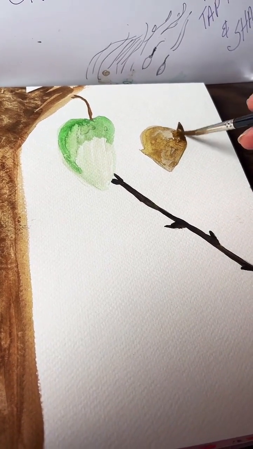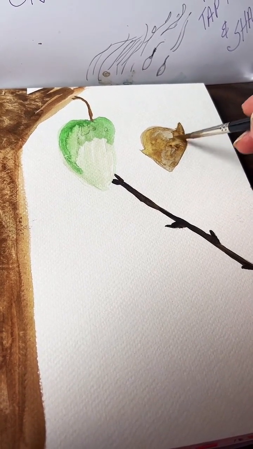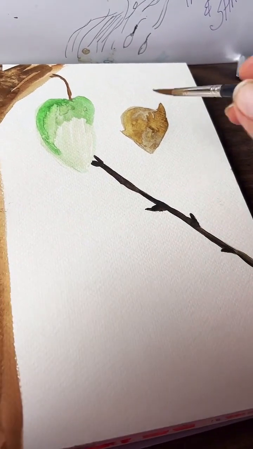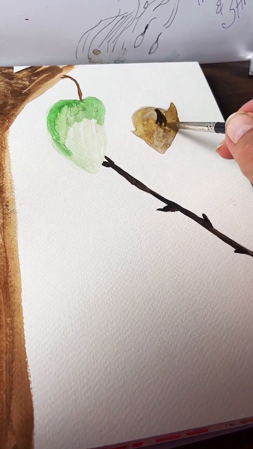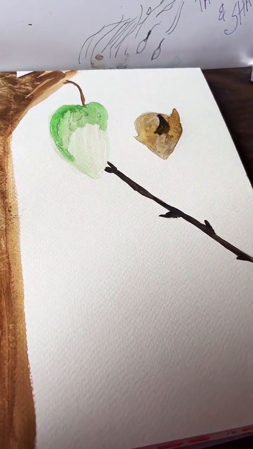Oh, I've done this so wrong. Her ear has to be here. That's her little ear there. Forget that.